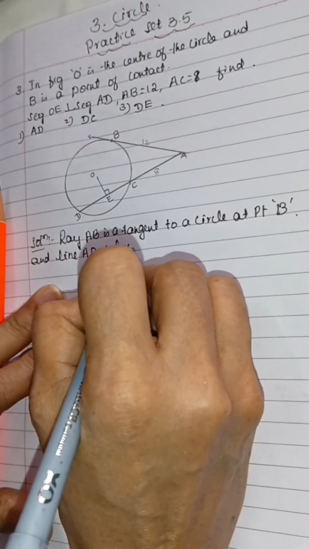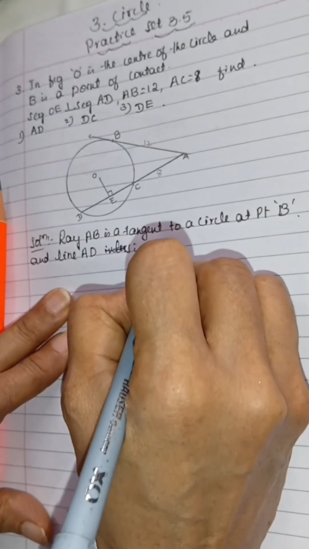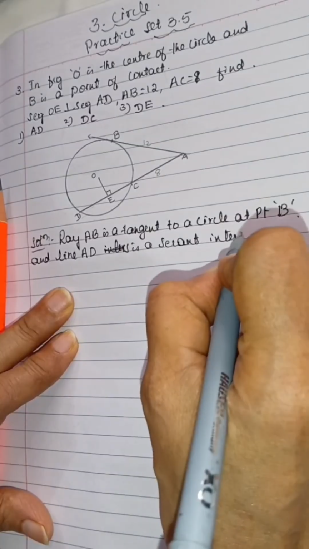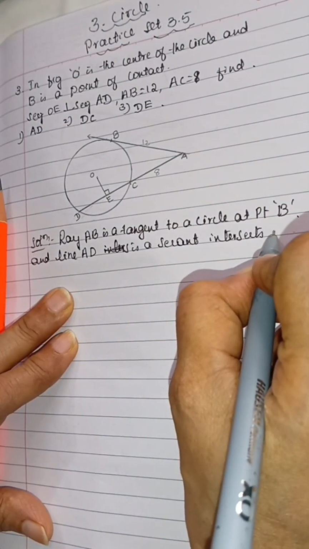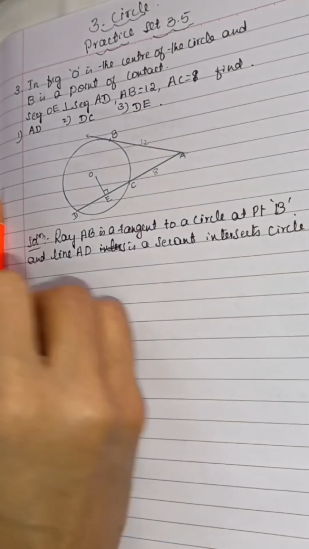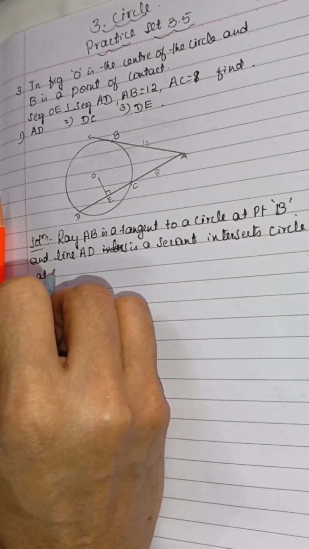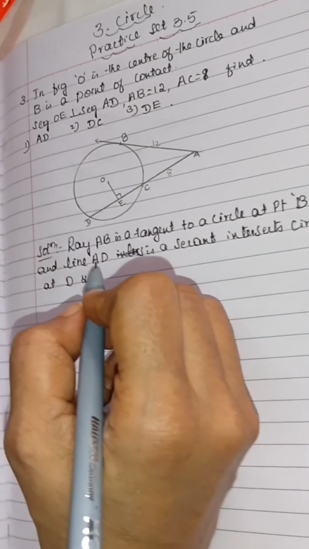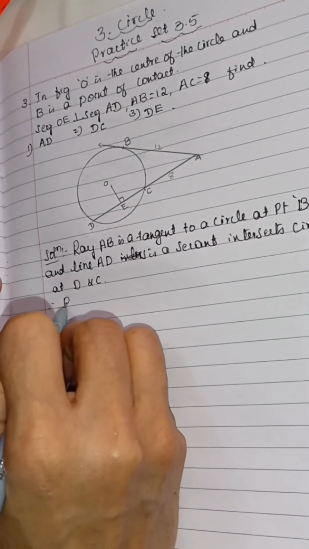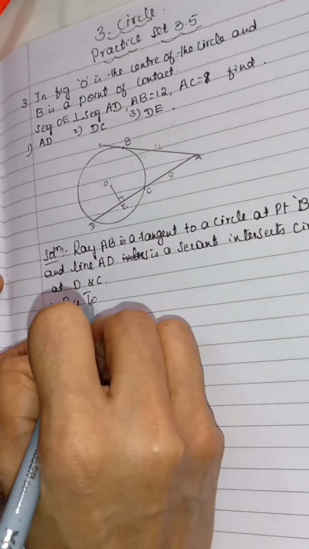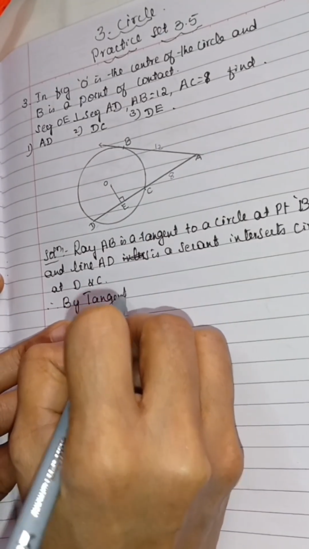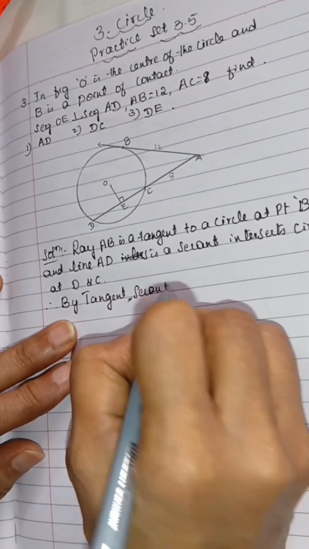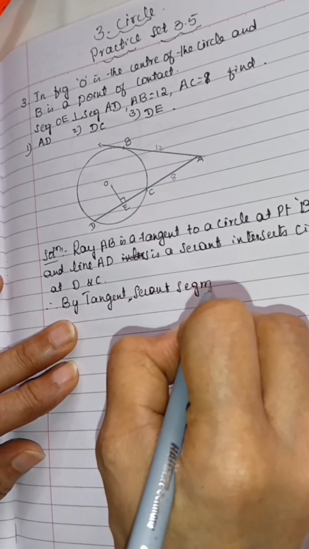AD is a secant, intersecting the circle at D and C. Therefore, by the tangent secant segments theorem.